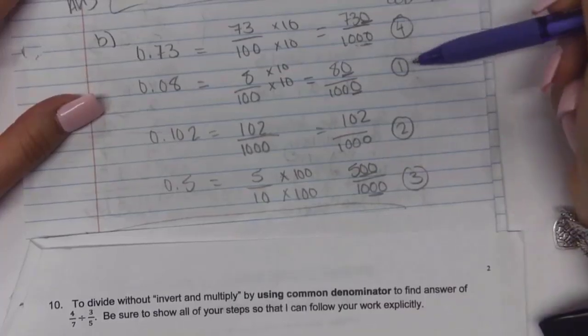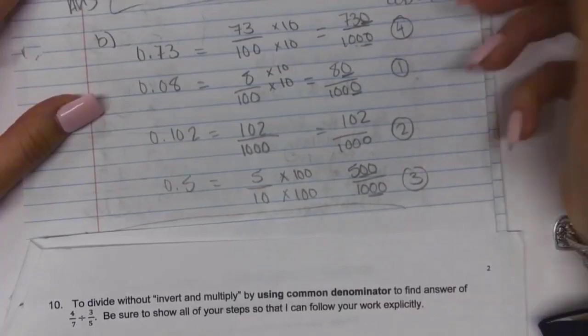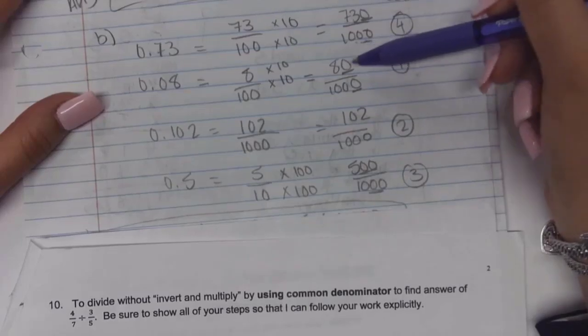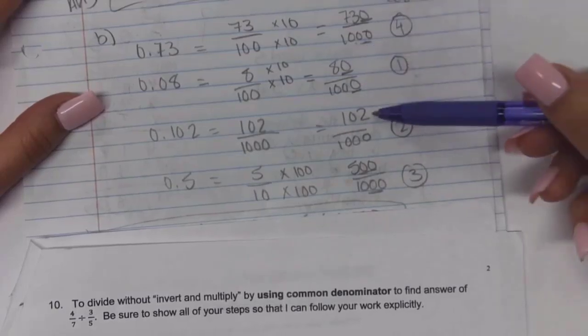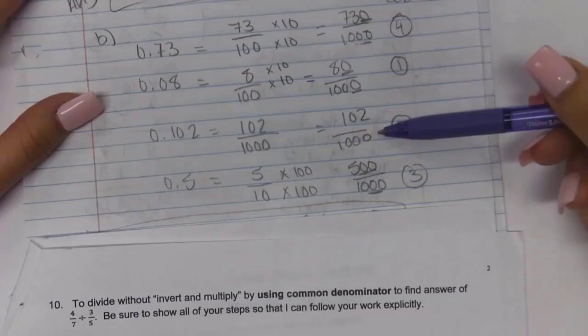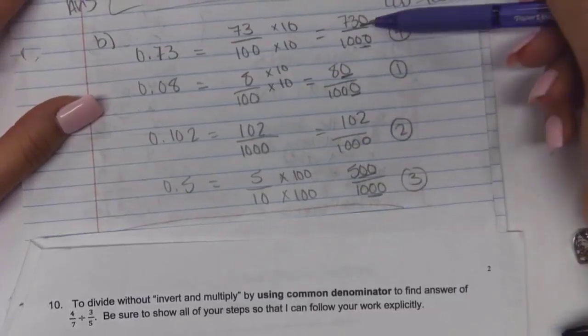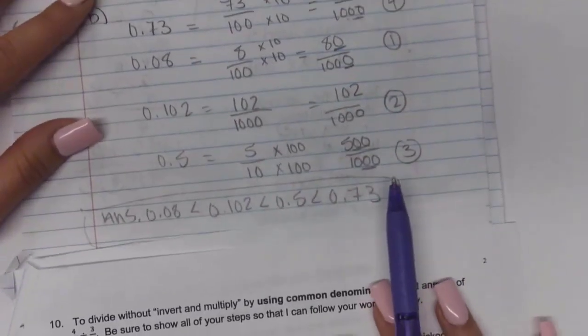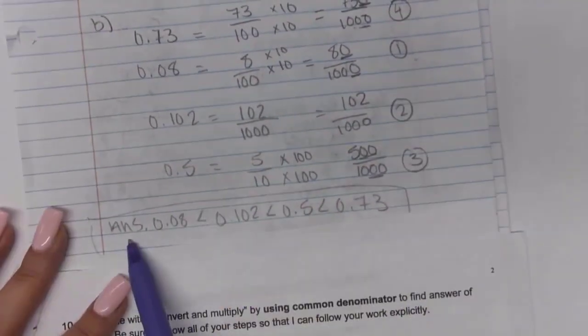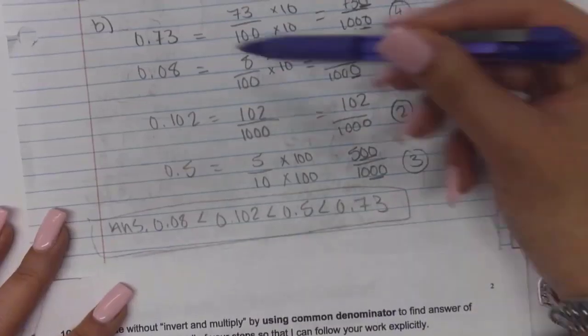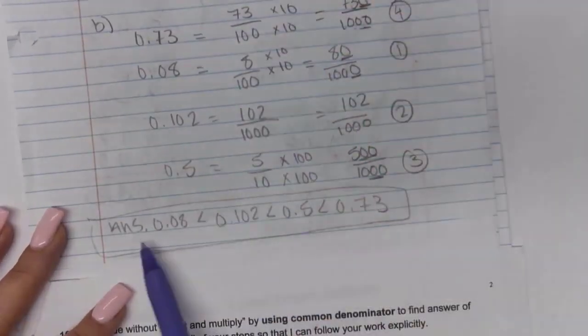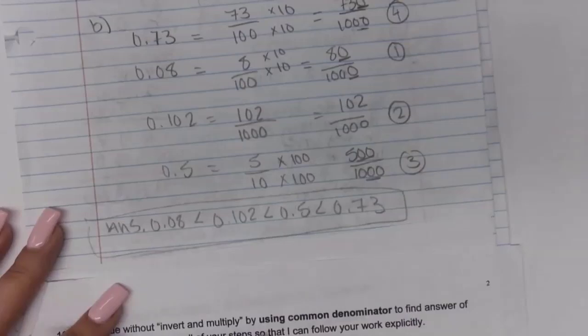Then we will compare least to greatest. First is 80 over 1,000, then 102 over 1,000, then 500 over 1,000, then 730 over 1,000. And we'll rewrite the answer in its original form, which will give us this.